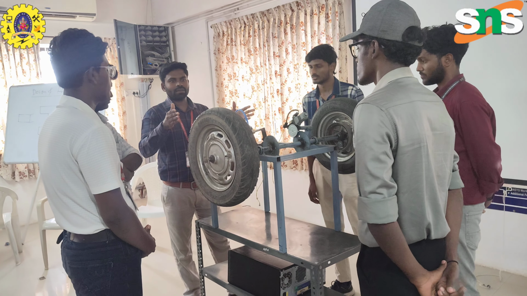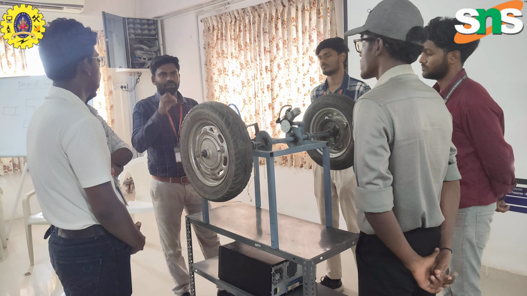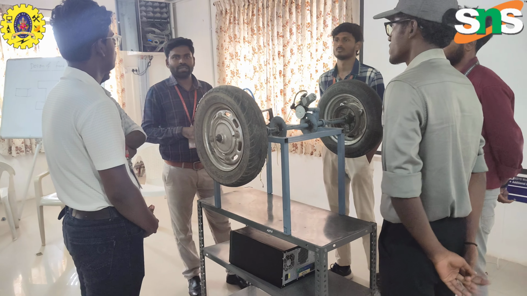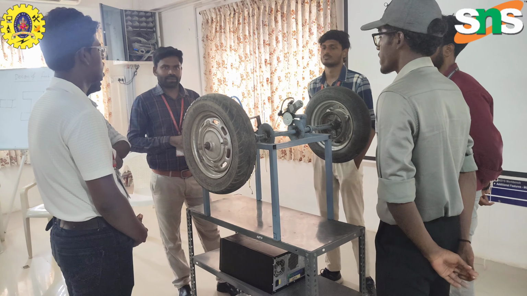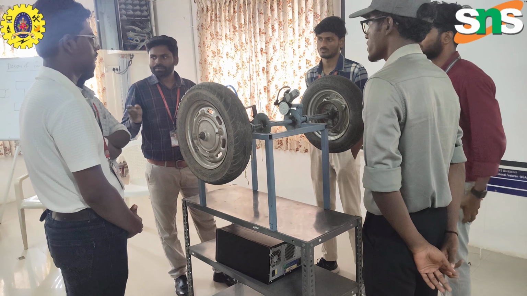So how will the braking system work? This is pneumatic powered, I mean, the brake is applied with the help of compressed air. This will be explained by our students one by one.